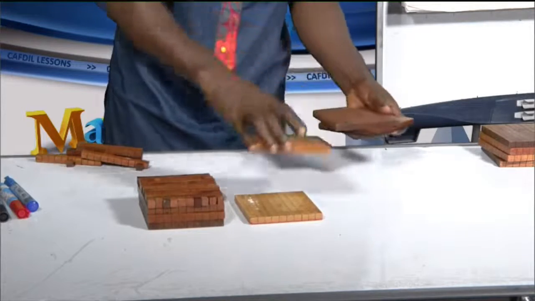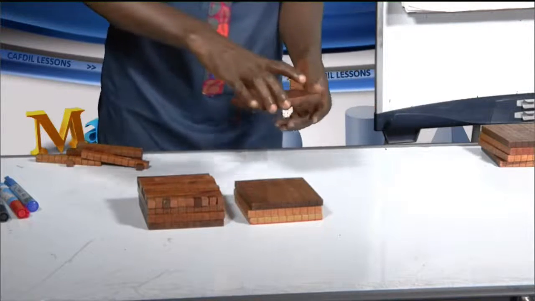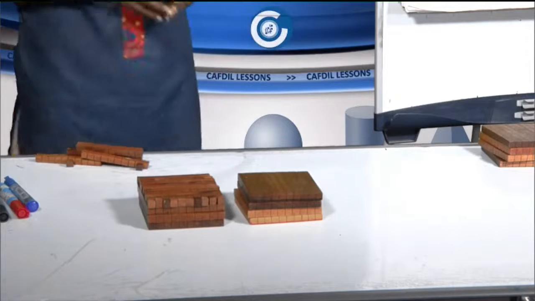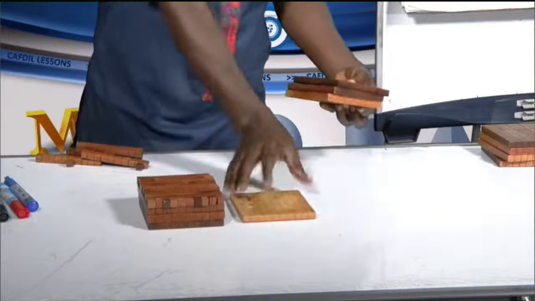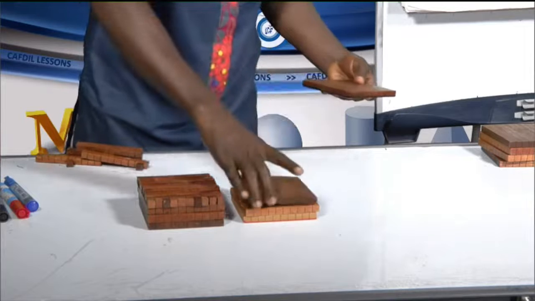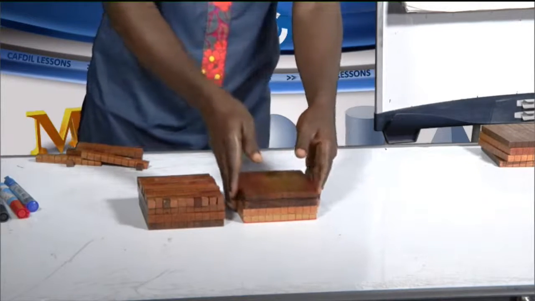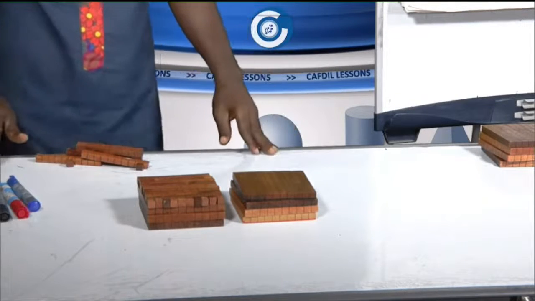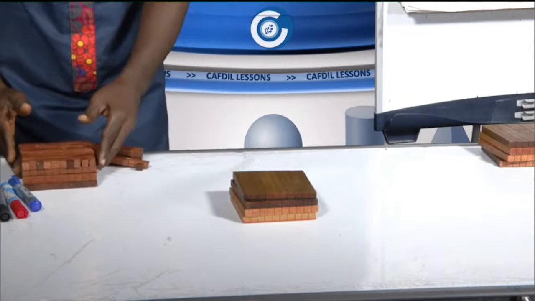1 flat here, I have another flat making 2 flats, 3 flats, 4 flats. And remember we said 1 flat shows 100. So we have 100, 200, 300, 400. So 4 flats gives us 400. So we can bring this one out.